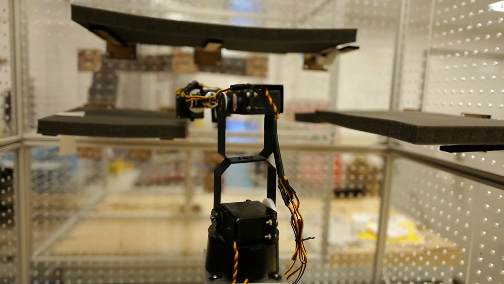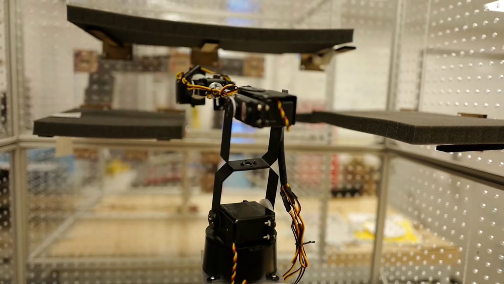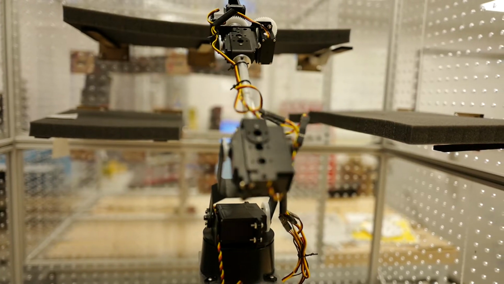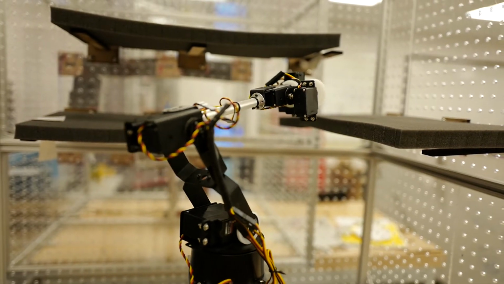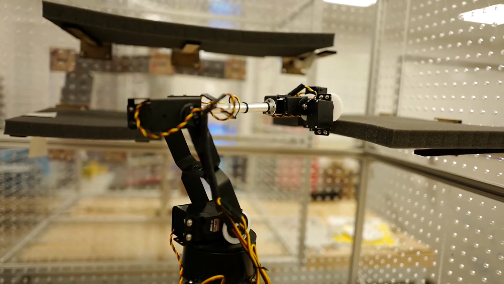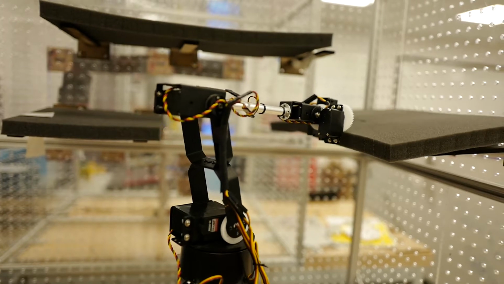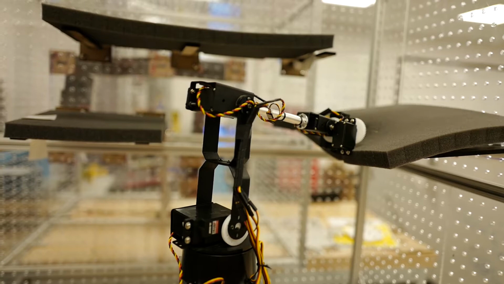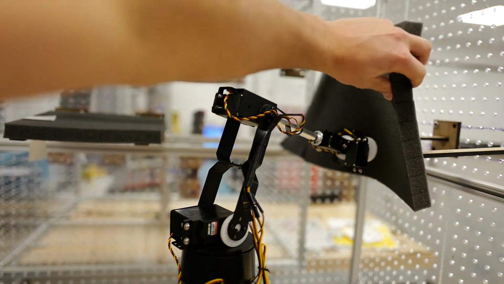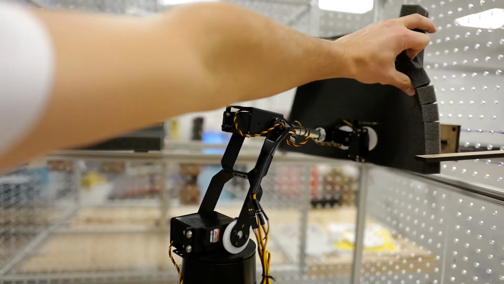So here we start in the initial configuration of 0, 0, 0, 0, and then we send the robot to negative 3 pi over 5 for joint 1, pi over 4 for joint 2, and negative pi over 3 for joint 3. And as we can see, the robot is trying to get to the final configuration.